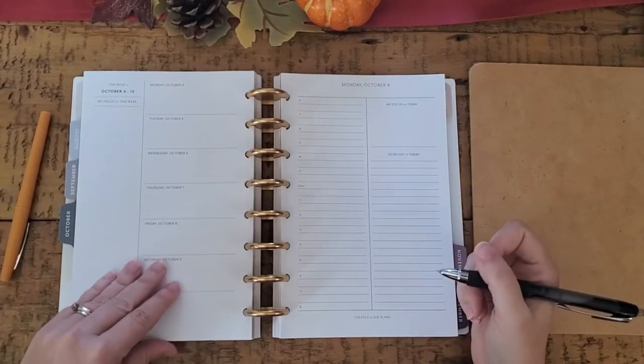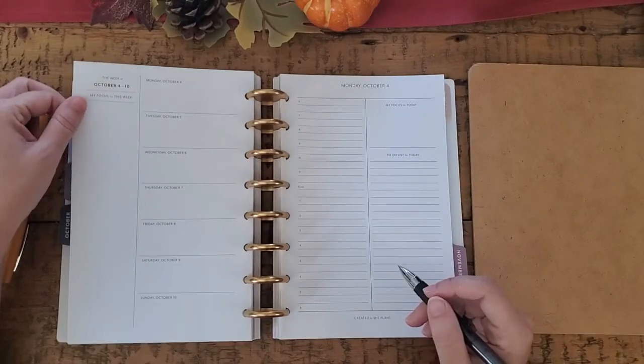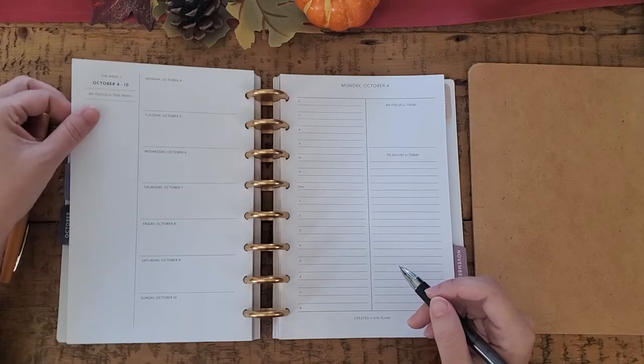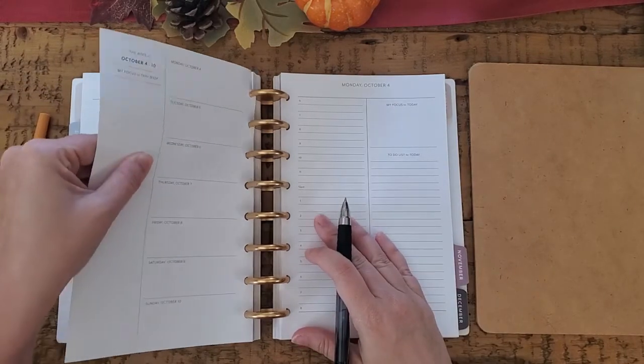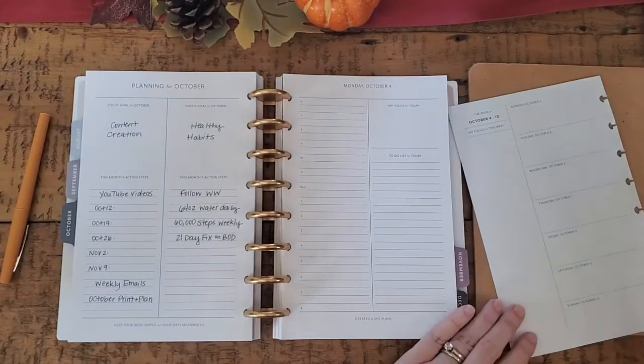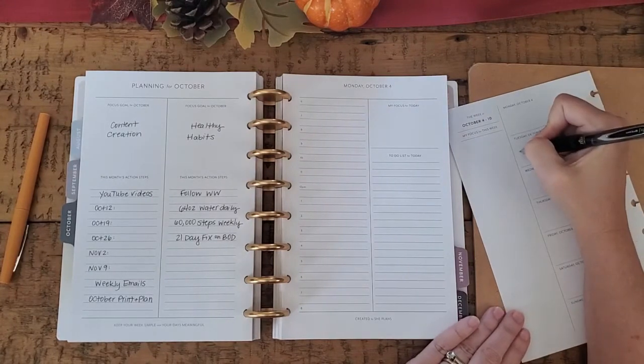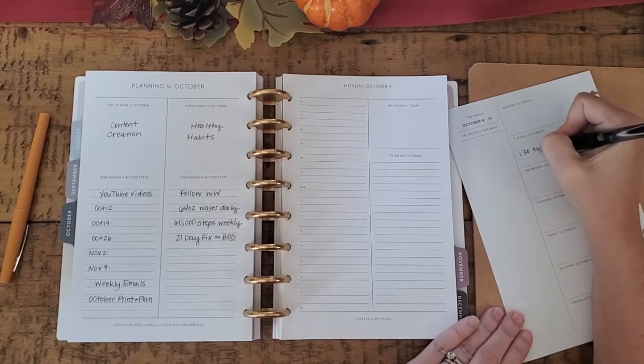Okay, since it is the beginning of the week, I am going to do my weekly planning here. And once again, at 1:30, we have the orthodontist appointment.